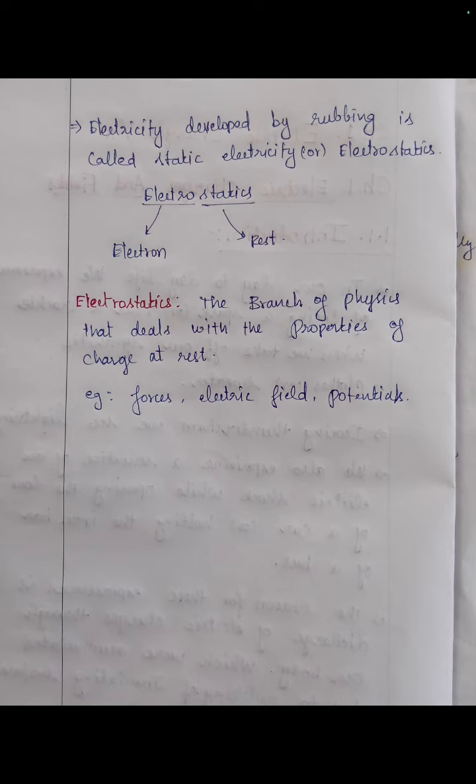When it is in contact with a conductor of electricity, these charges pass through that conductor. So these charges show some attractive and repulsive force, and this is called static electricity. That is, the property of rubbed substances showing attractive and repulsive forces is known as static electricity or electrostatics. Static means stationary, at rest. Electro means electrons. Static electricity or electrostatics is nothing but the rest position of the electrons.